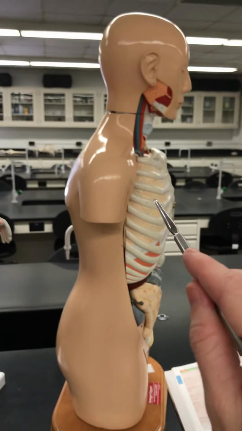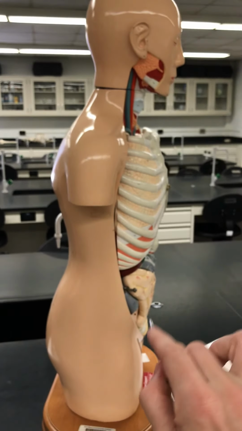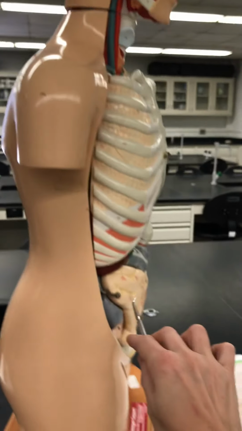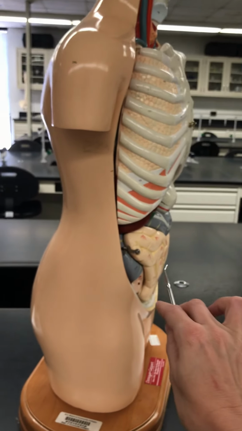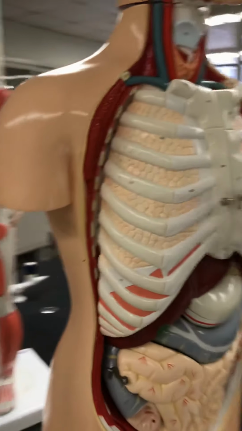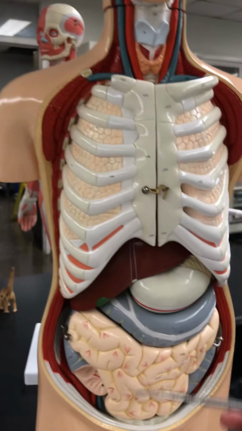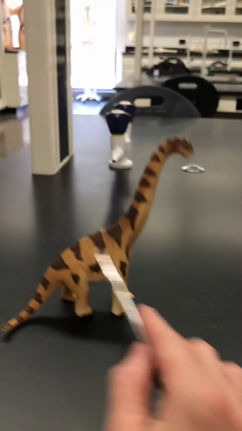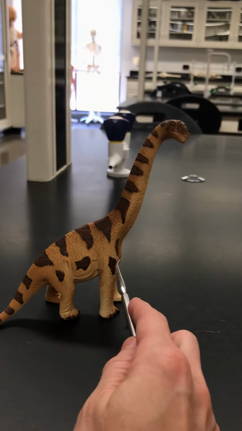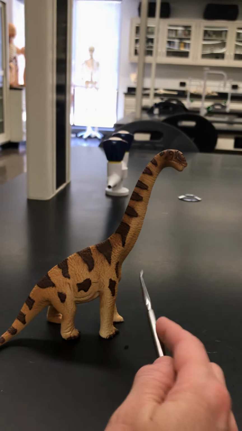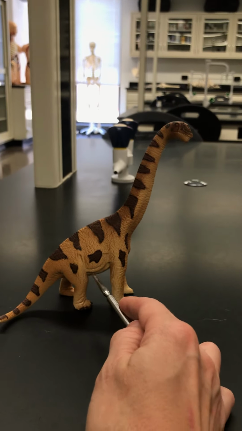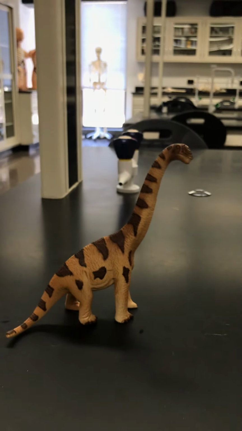And then we have our ventral body cavities, which are going to be belly side, and they're going to include our thoracic and our abdominopelvic cavities. All right, so it's belly side. So we're going to call it the ventral body cavity, and thoracic and abdominopelvic. So if we were looking at our dinosaur, this would be his ventral body cavities. Because see where this would be his thoracic here, that'd be where his heart and lungs are, and then there's his belly where his intestines and guts and stuff are, okay?